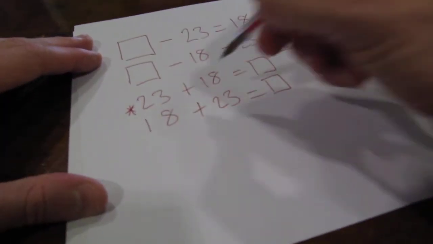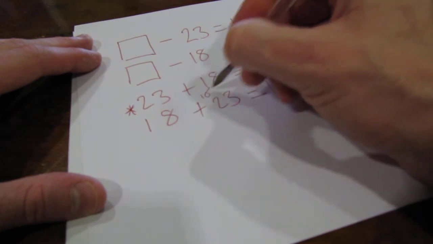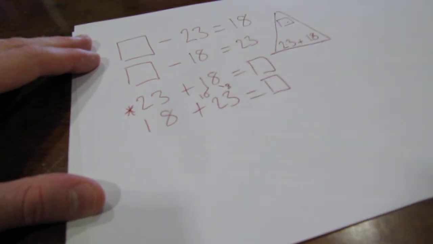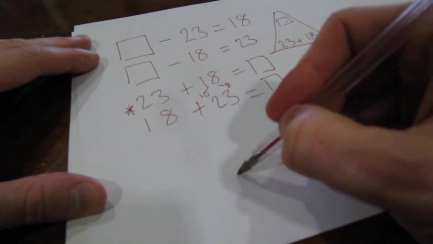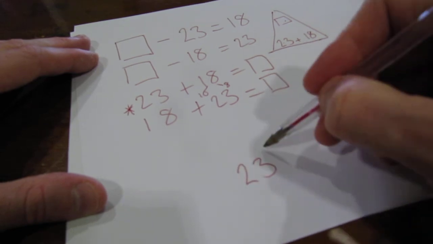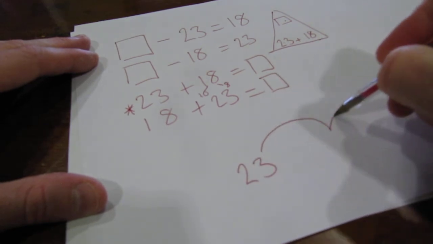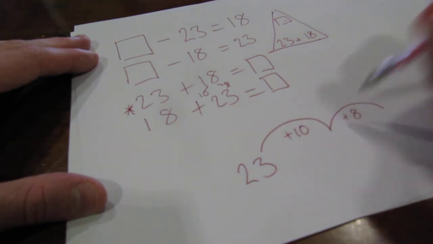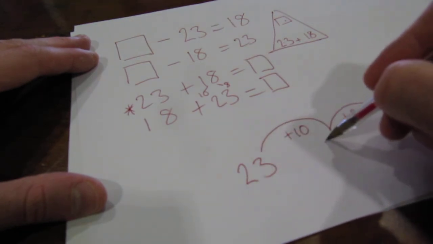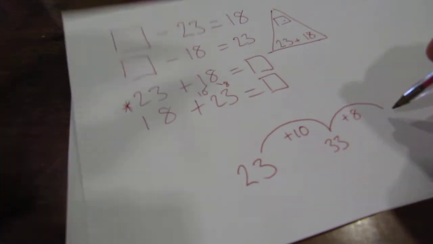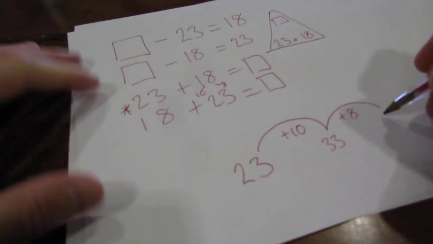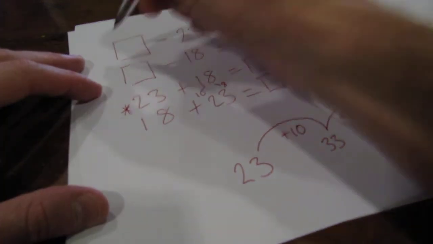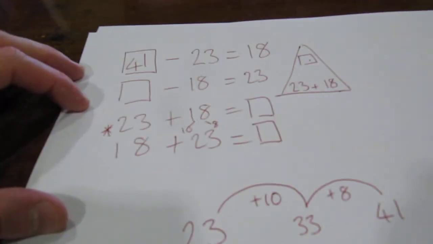So now I will do 23, add 10, and then 8. So I shall start my number line on 23. I'm going to add 10, and then 8. My 10s and 1s. 23, add 10, 33, add 8, 41. My something is 41.